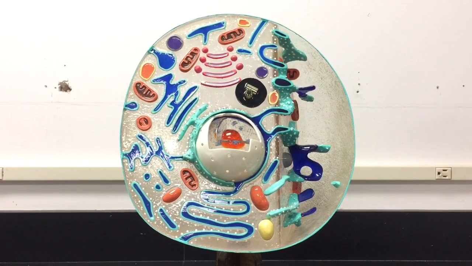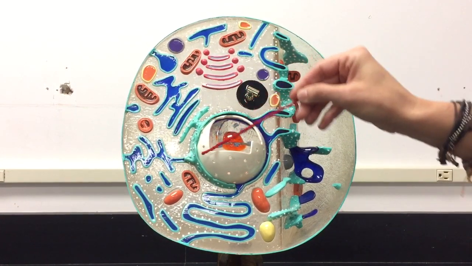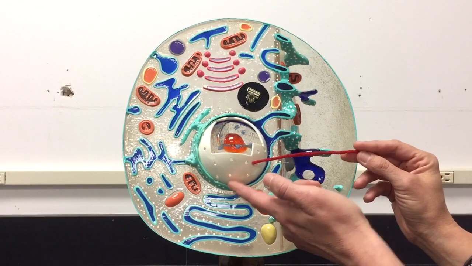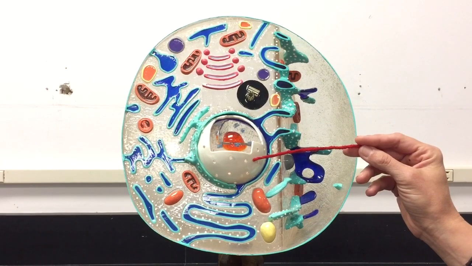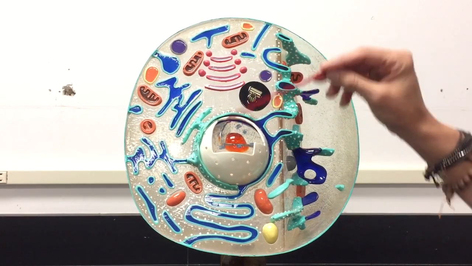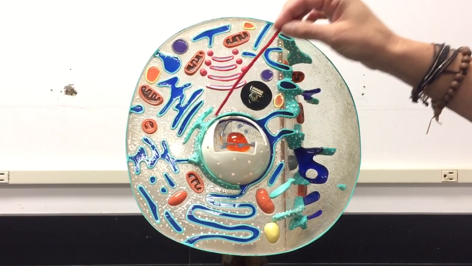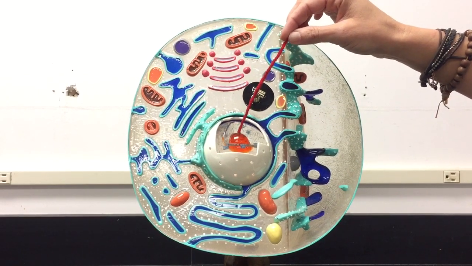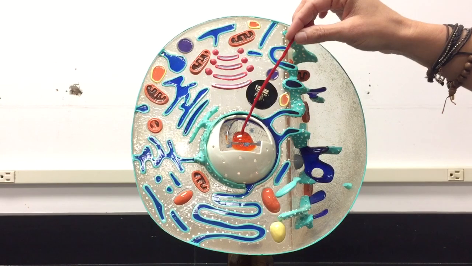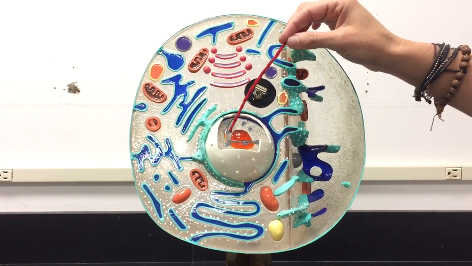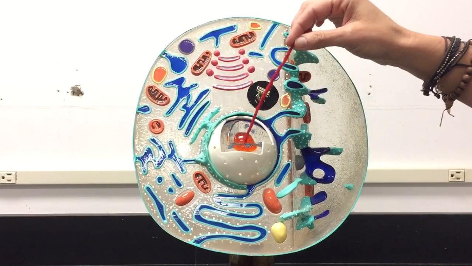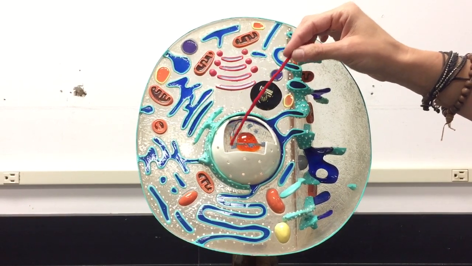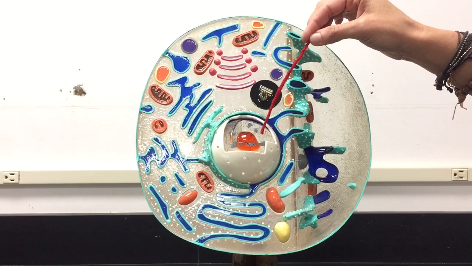Okay. Next, we have the nucleus. So this whole guy right here is the nucleus, and this white region right here is supposed to represent the nuclear envelope. Okay, that separates the nucleus from the cytoplasm. Inside of the nucleus, we have this orange structure. That is the nucleolus. And then these little blue and white slinky things, that's DNA, and it's in chromatin form. So you would call this chromatin, okay?